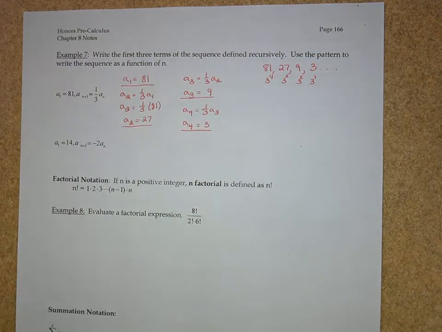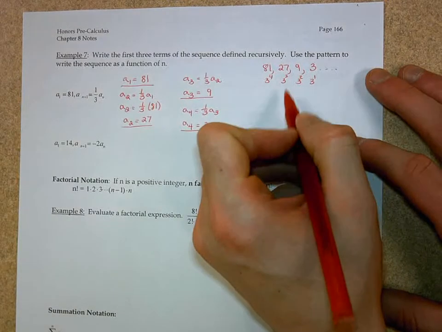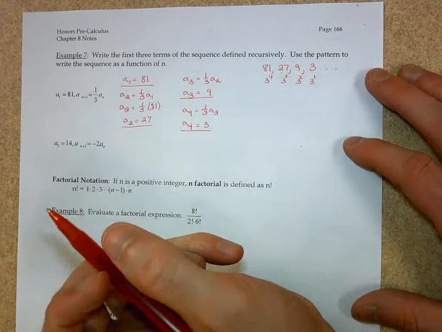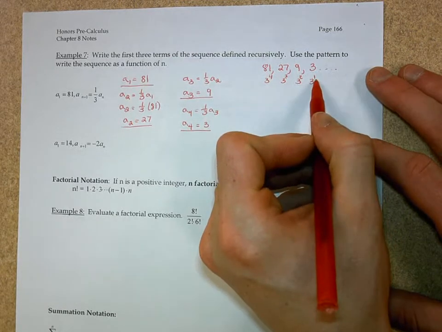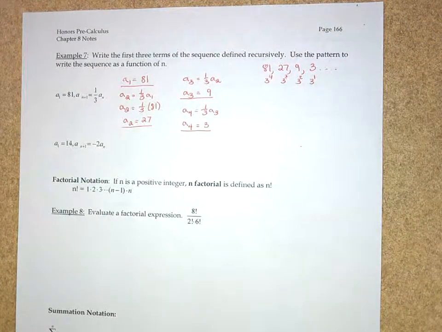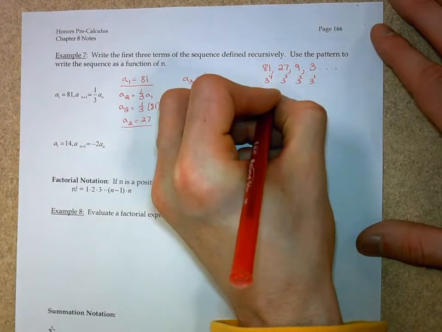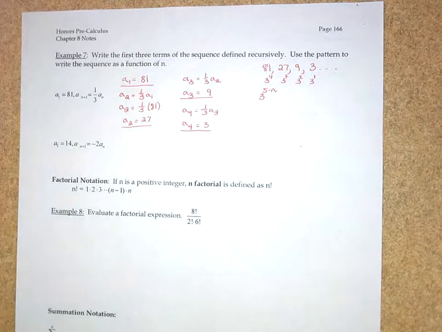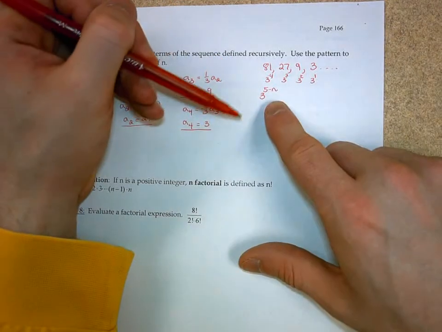How can I write that in terms of n? So if I plug in 1, I get a result of 4. If I plug in 2, I get a result of 3. If I plug in 3, I get a result of 2. And if I plug in a 4, I get a result of 1. And the answer to that is that my exponent has to be 5 minus n. So here, 5 minus 4 gives me 1.